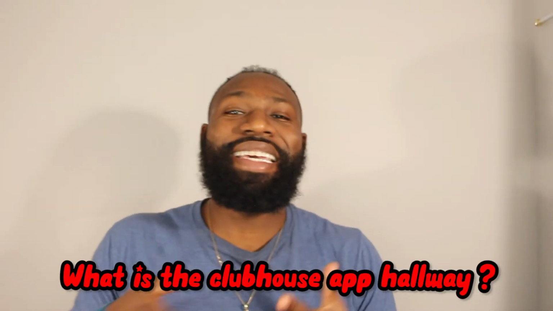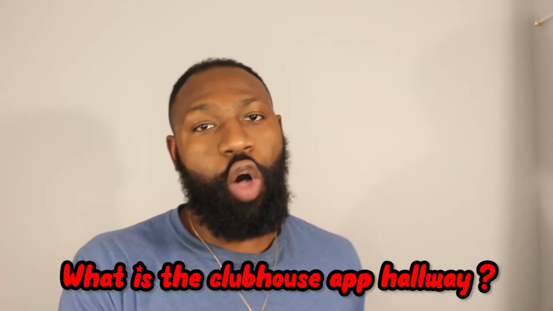Now, what exactly is the Clubhouse Hallway? The Clubhouse Hallway is basically their name for the main feed. This is where you'll find any ongoing or active chat rooms, as well as some of the scheduled chat rooms that are coming up. Based off your interests, you'll see some of the chat rooms appear there as well. Any clubs that you're a part of, as well as any scheduled meetings that you have coming up, are going to be at the top, which is called the Top of the Hallway.